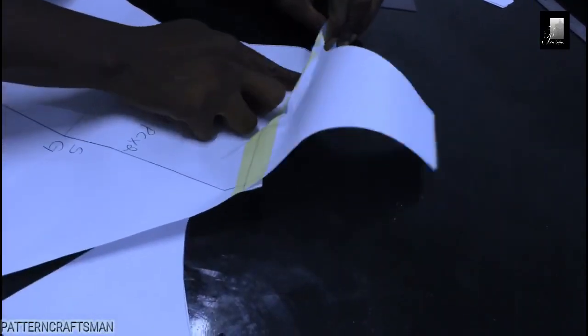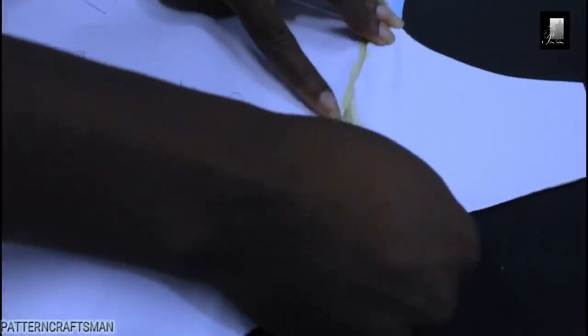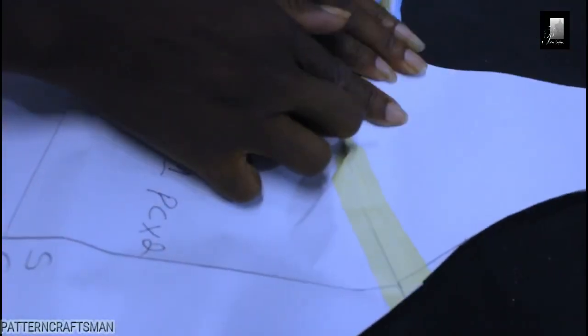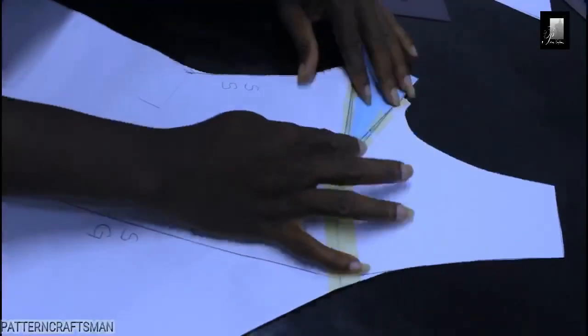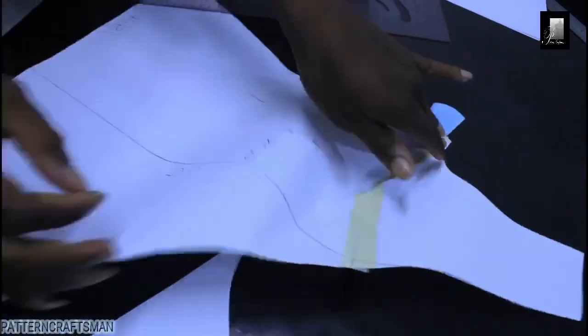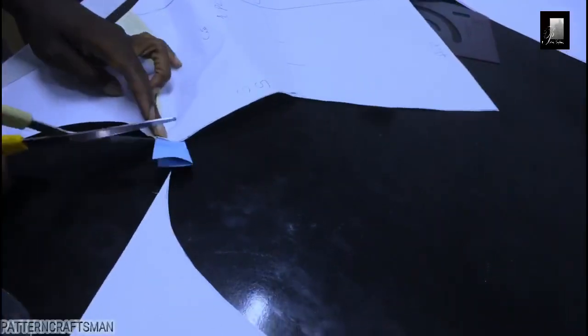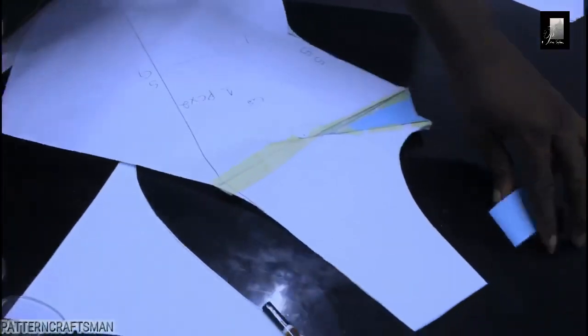Either you fold it this way or fold it this way. Once you fold it that way, you're just going to trim off the excess and then it gives you something like this. So you're good to go.